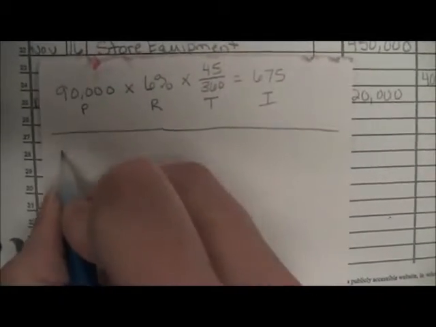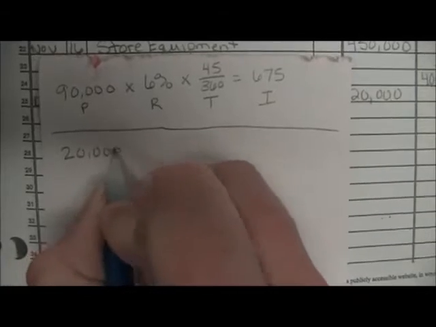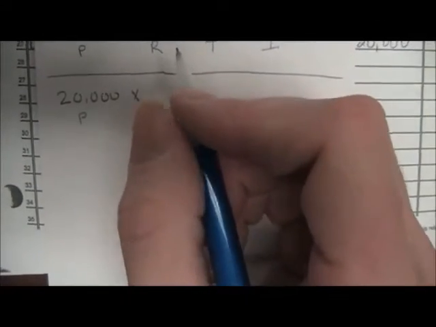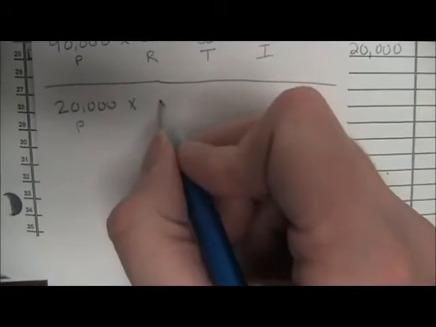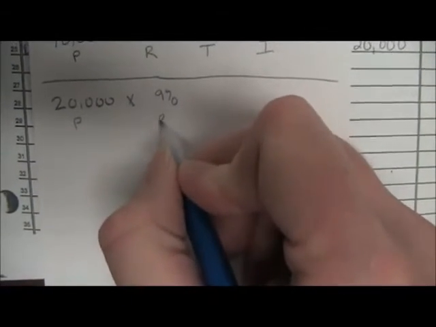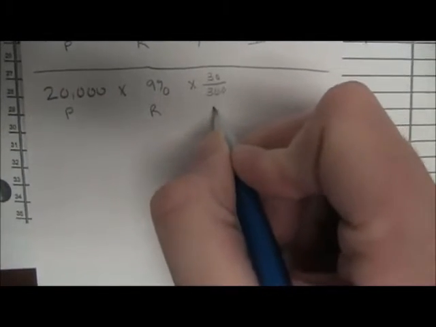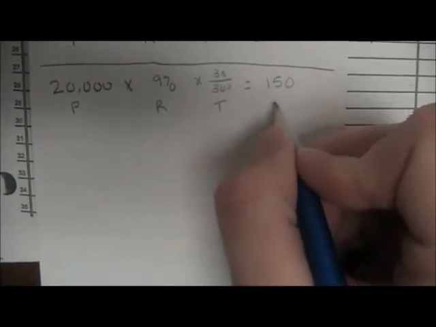Then we have to calculate our interest. So we have a $20,000 note, times 9%, times 30 days, gives us an interest of $150. Principal times rate times time.